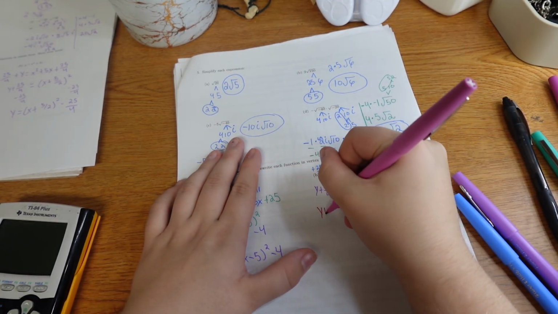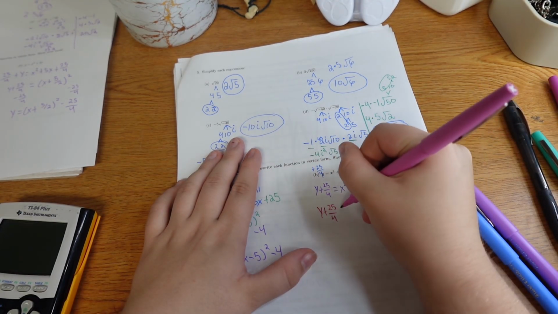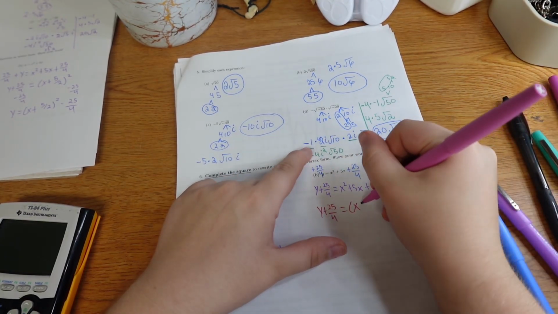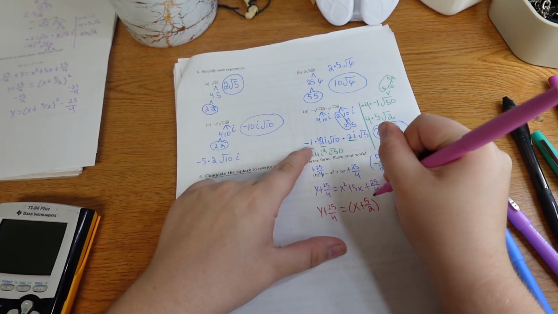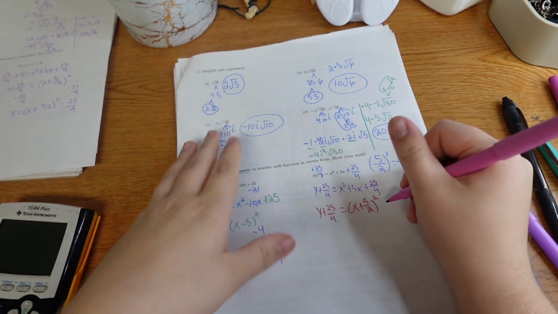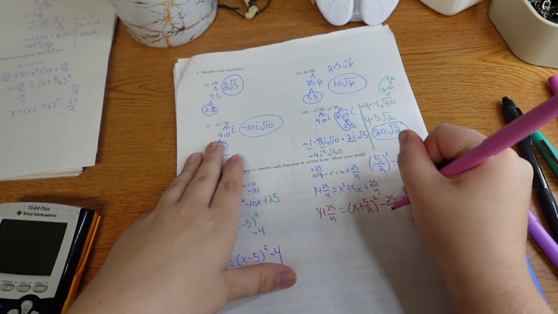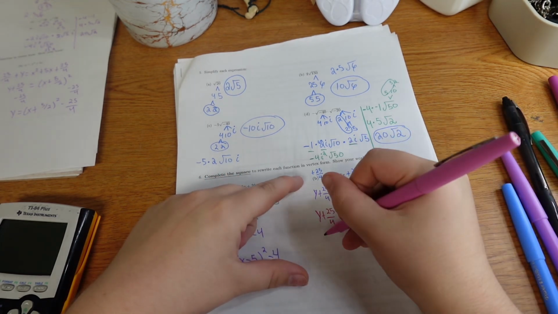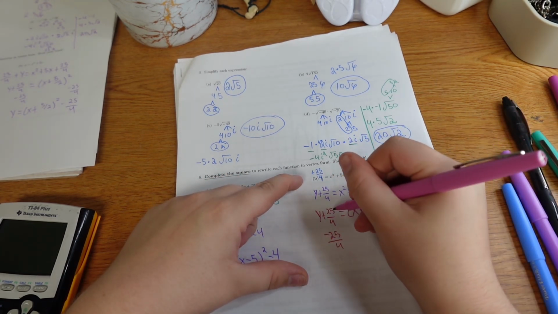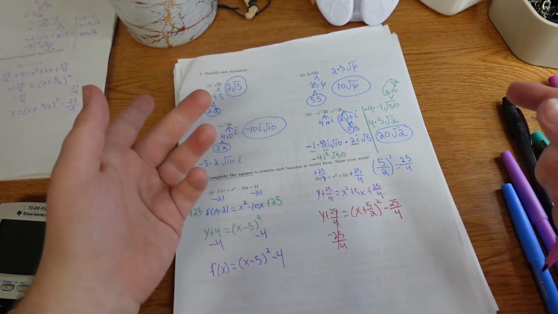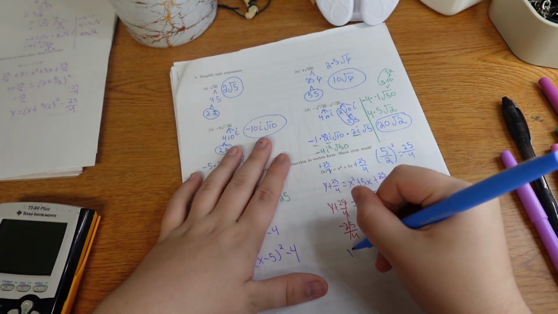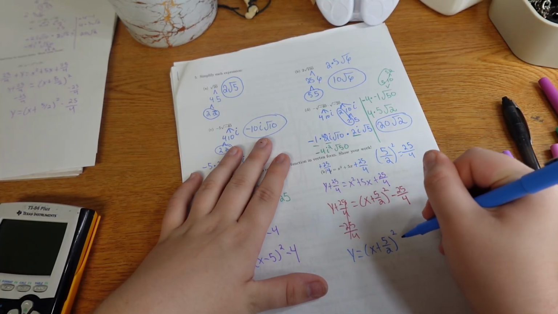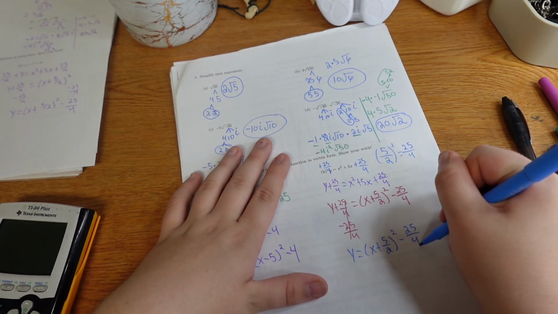We're going to have y plus 25 over 4 is equal to x, remember, take half of the b, so plus 5 over 2 squared minus 25 over 4. Now, why did I put the minus 25 over 4? Because we're going to subtract 25 over 4 on this side, and it cancels out. So y is equal to x plus 5 over 2 squared minus 25 over 4.